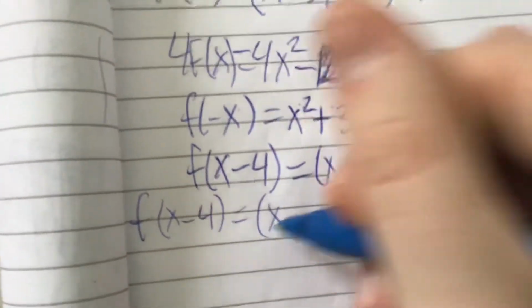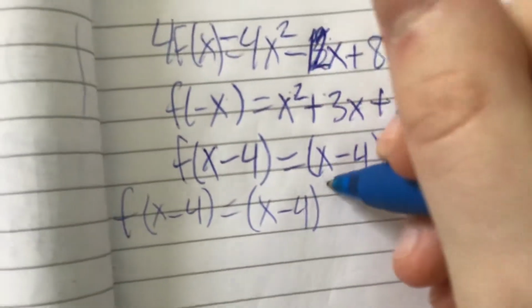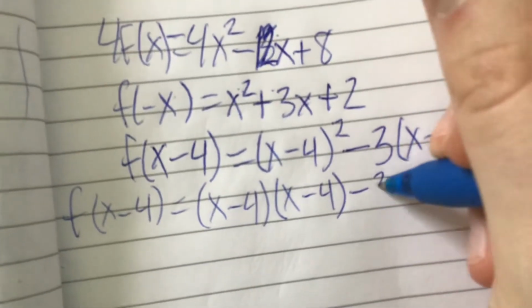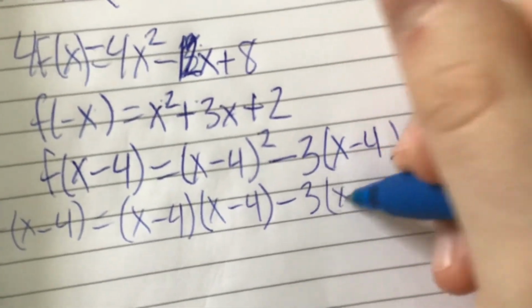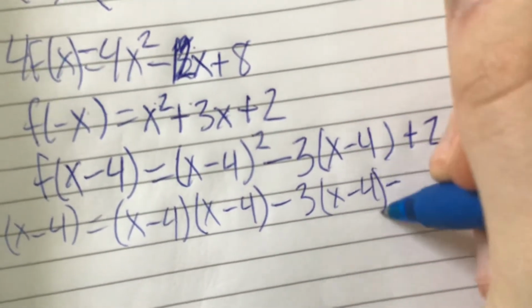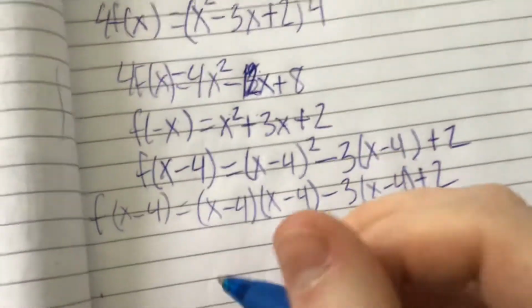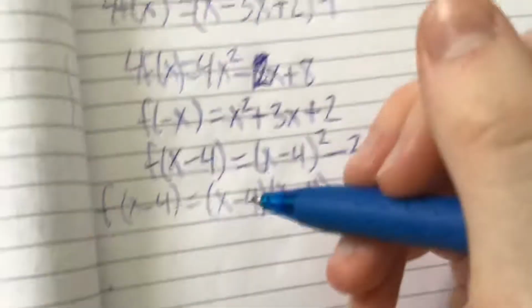I'm just going to start all the way on the side of the page. Equals x minus 4 times x minus 4 minus 3 times x minus 4 plus 2. There we go. Okay, it didn't take up the whole page, but it was still pretty big. I mean, it had to double in size.